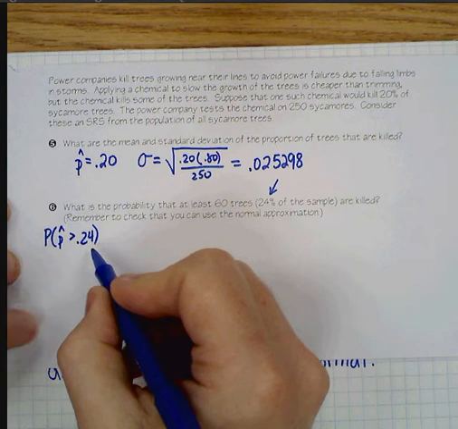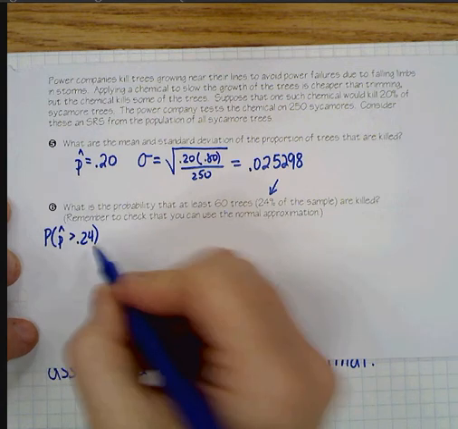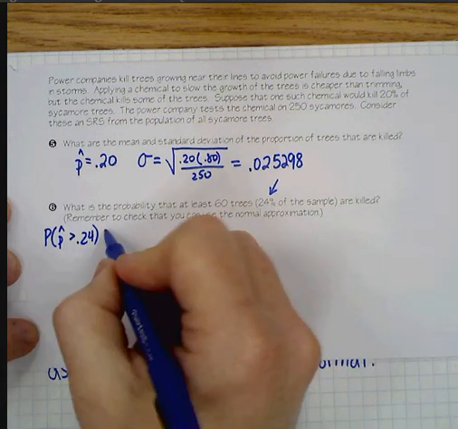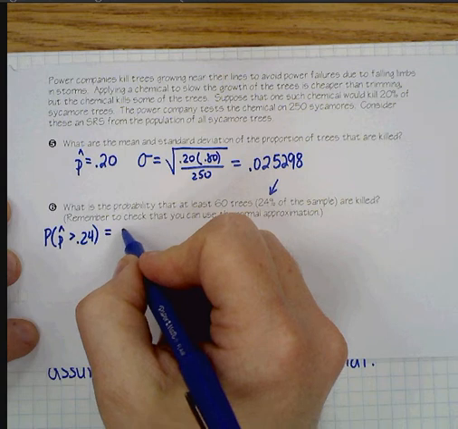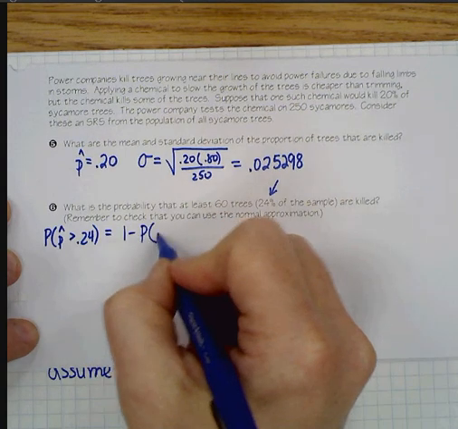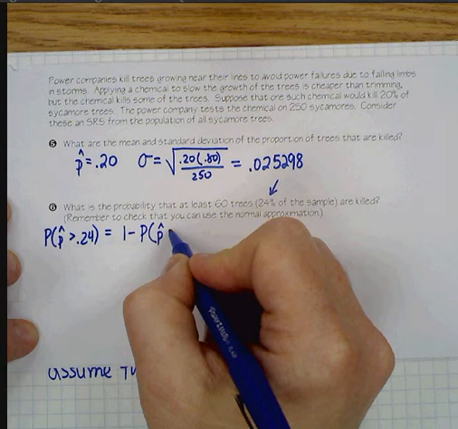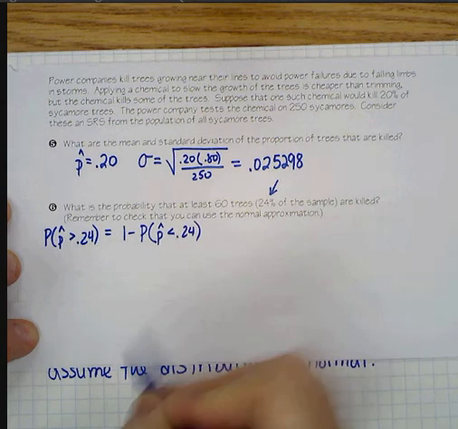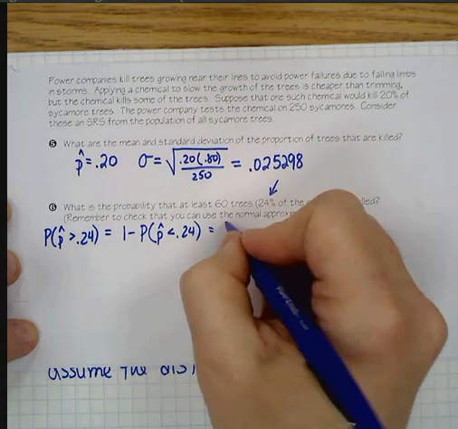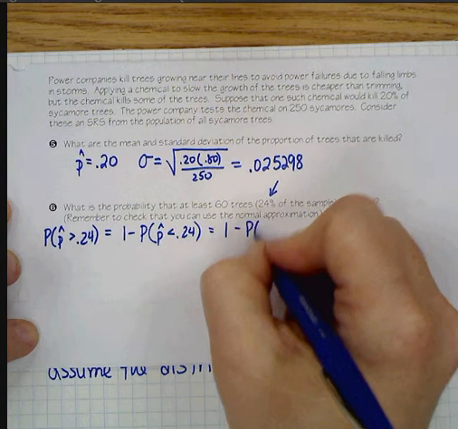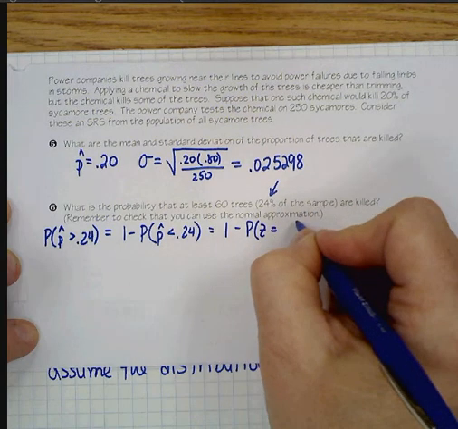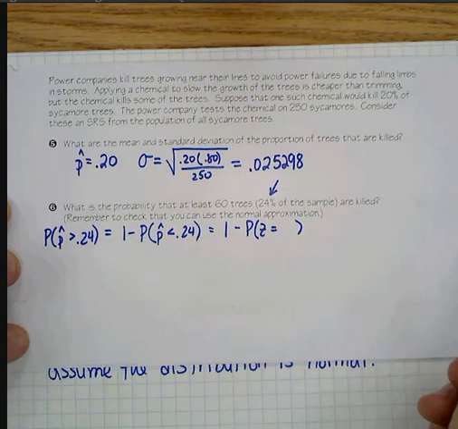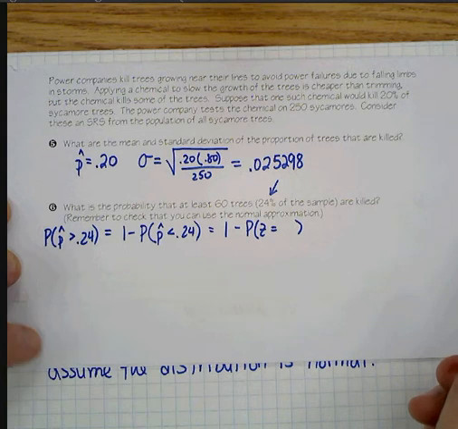So that's what I'm looking for. So that's going to turn into 1 minus the probability that p hat will be less than 0.24, which equals 1 minus the probability that the z-score is going to equal some value.